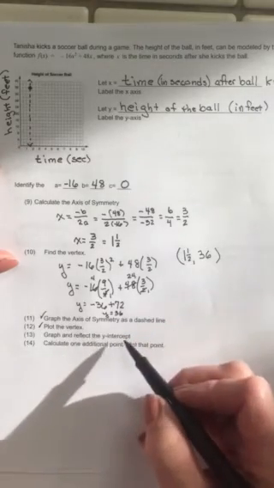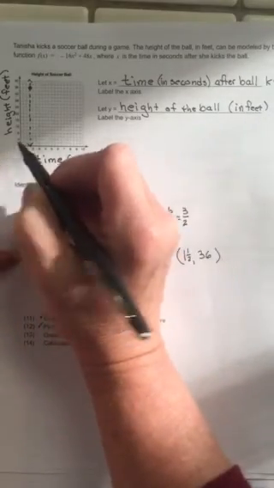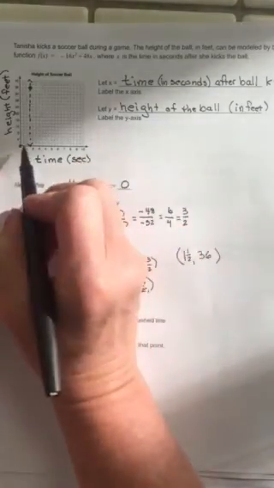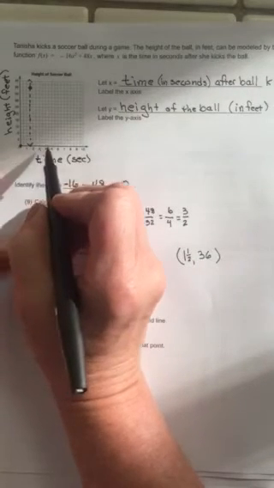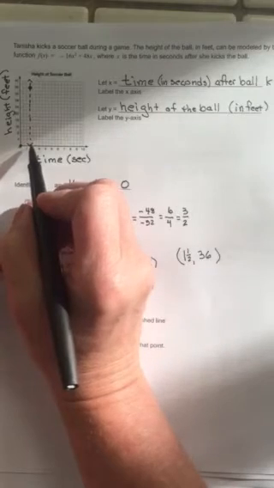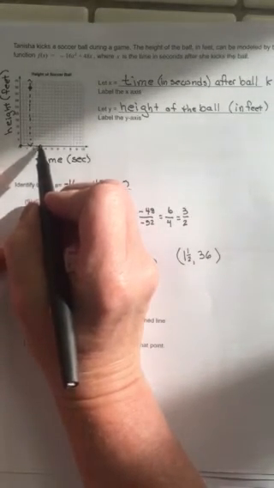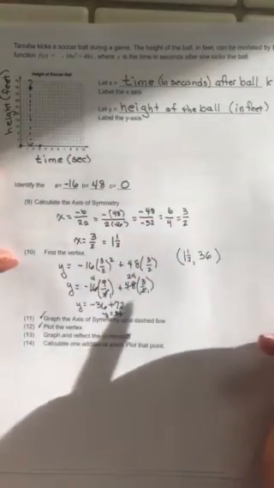I can graph and reflect the y-intercept. Well, what was my y-intercept? It was the c value. So I'm going to put a point on the y-axis at 0. I'm going to reflect that. Since this is already scaled in halves, I can count 1/2, 2/2, 3/2, 1/2, 2/2, 3/2 to reflect it.